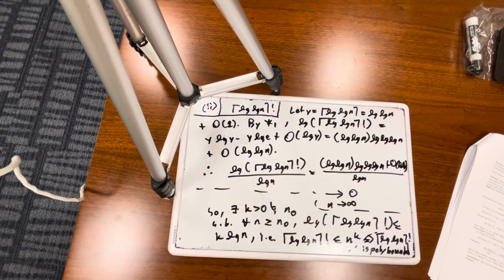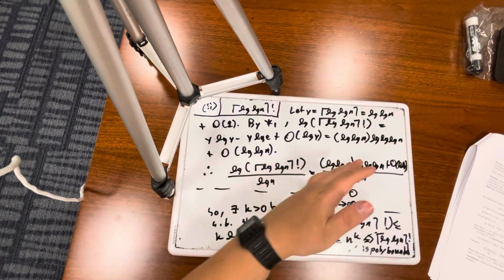Yeah, because we wanted to show that this bottom part outgrows it, right?